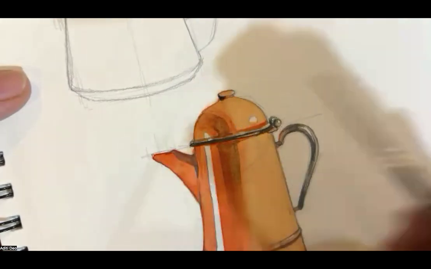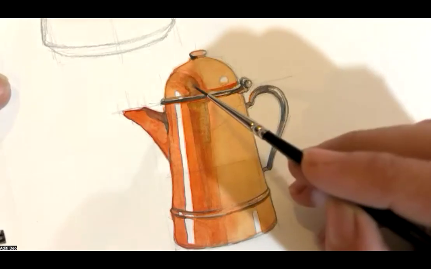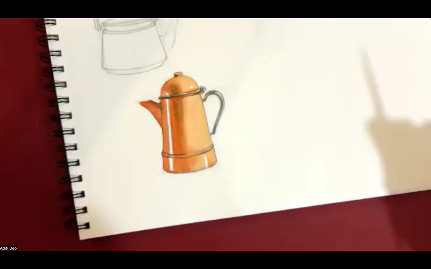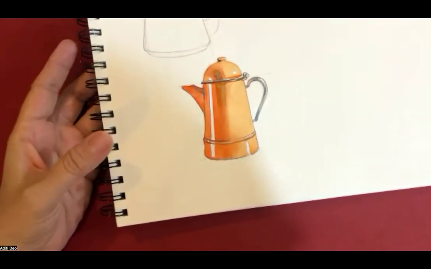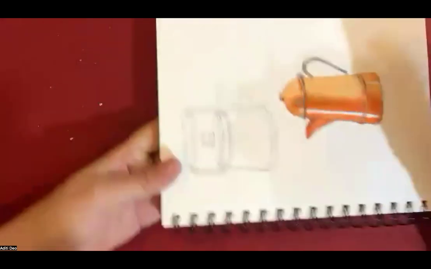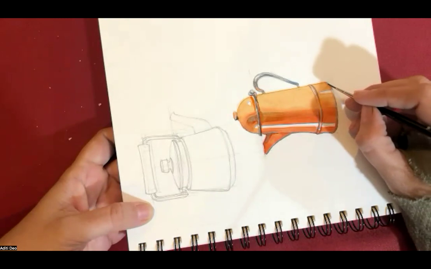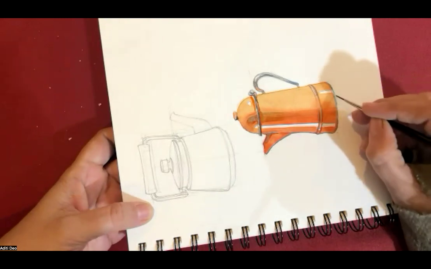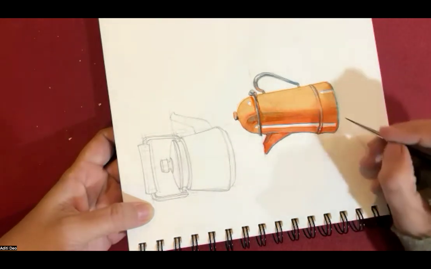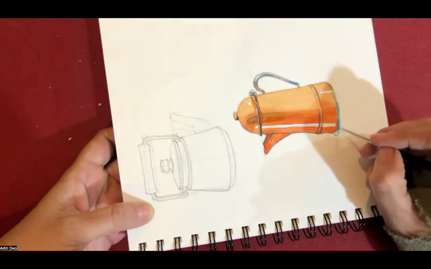I'll put some blue here as well. And the last bit we can do is take some cerulean blue and create a shadow underneath. So this shadow can be, because the light is from the right, just taking this shape from the bottom, and I will swirl it around towards the left.